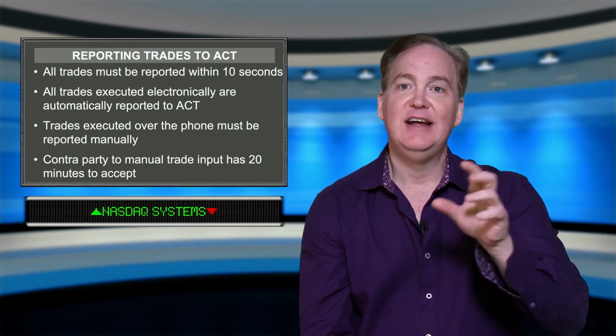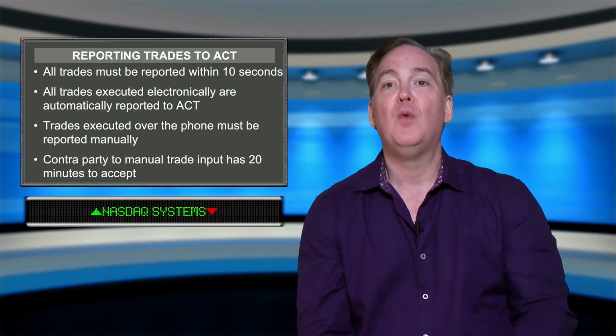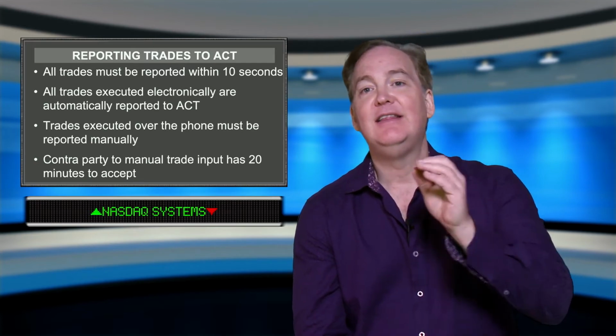ACT reporting is required when someone does a transaction, perhaps over the telephone. That has to be reported to ACT manually by the trader within 10 seconds so that the trade volume and the price information is reported to the marketplace on a timely basis. Once the reporting party reports the transaction to ACT, the contraparty has 20 minutes to accept that transaction. They go into their ACT trade scan function.